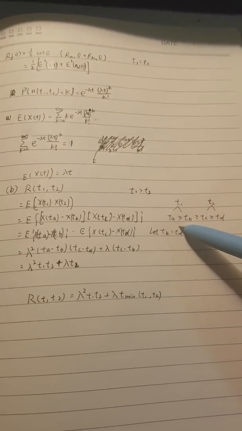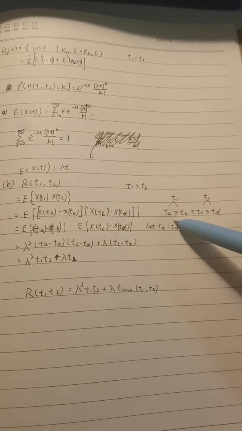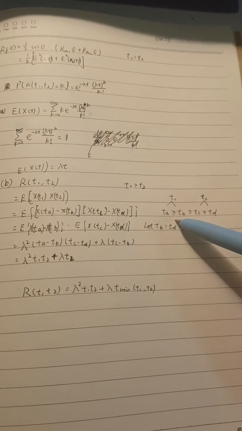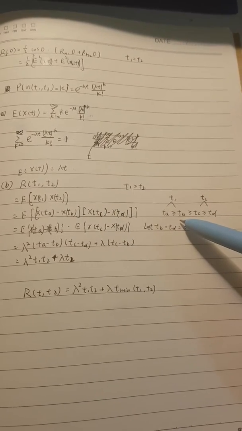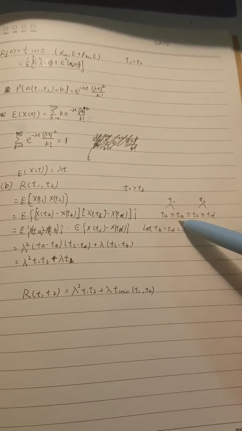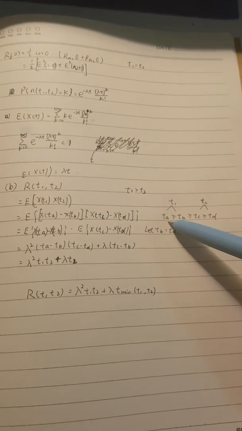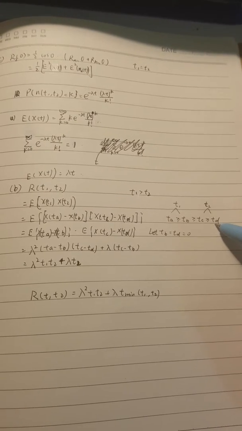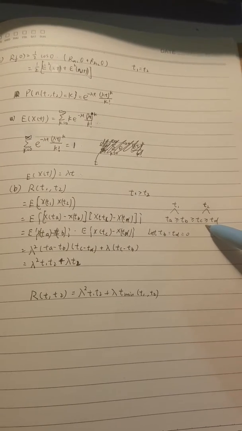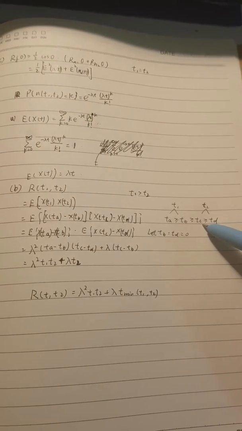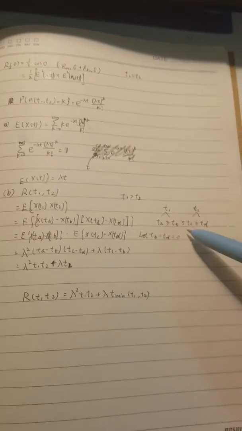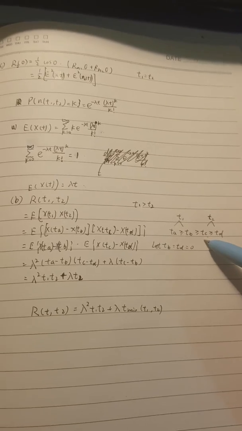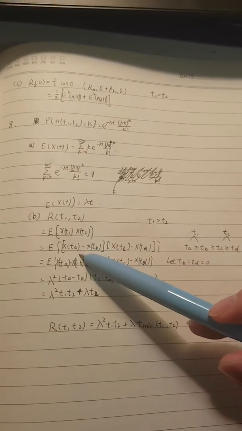Since T1 is bigger than T2, the start of T1 is TB, the end of T1 is TA, the start of T2 is TD, the end of T2 is TC, so TA is bigger than TB, bigger than TC, bigger than TD.